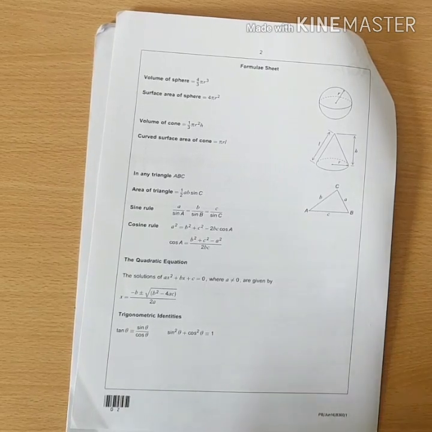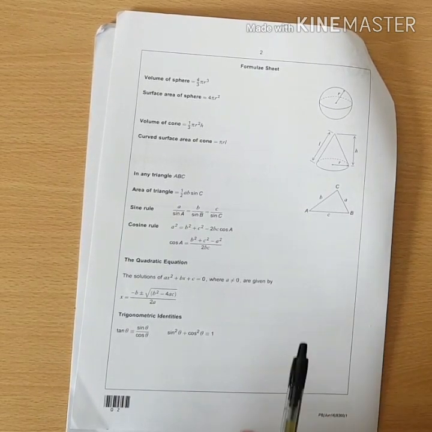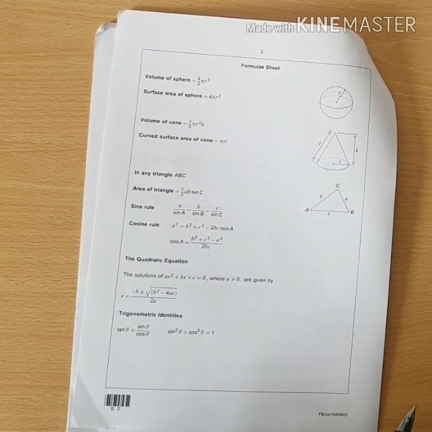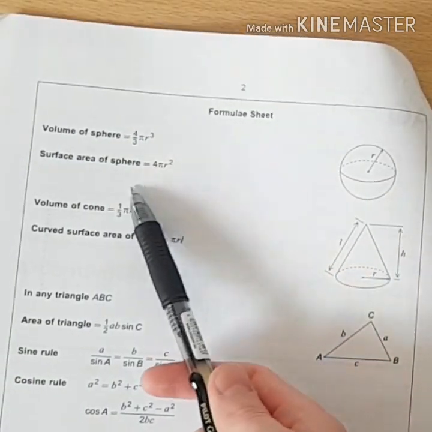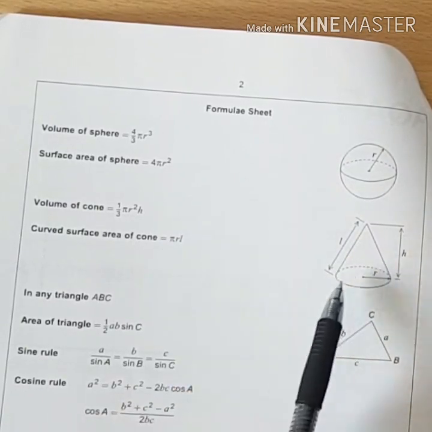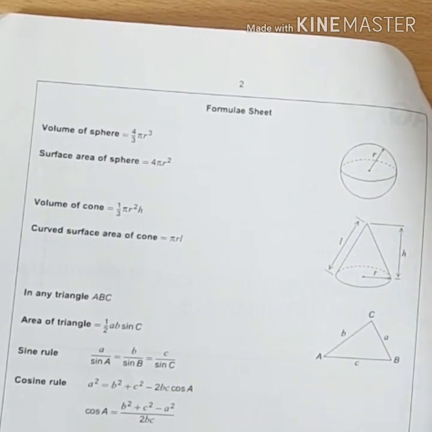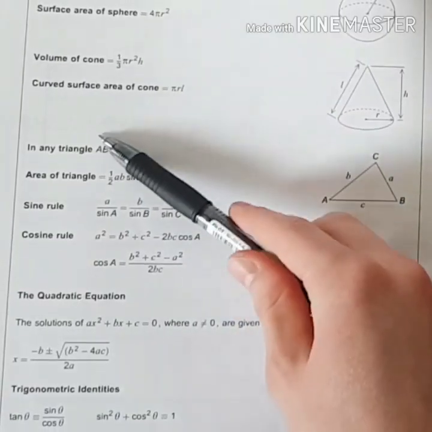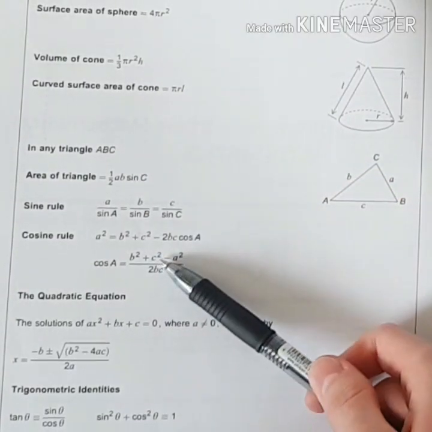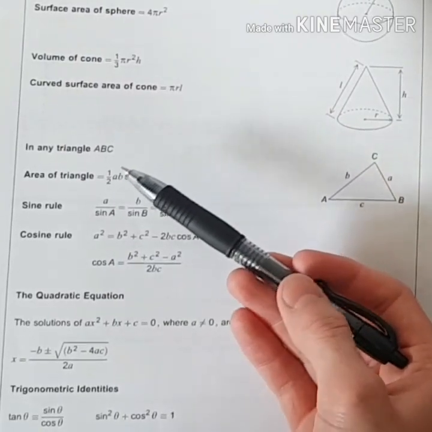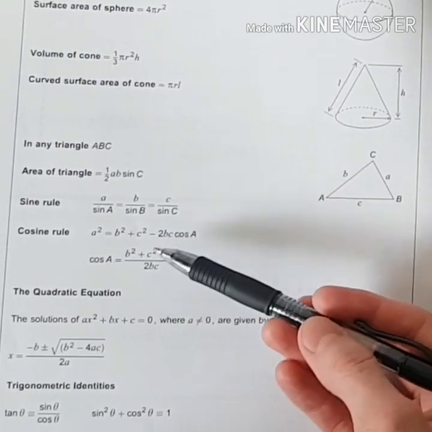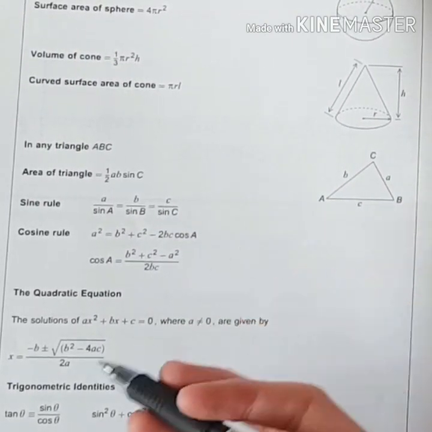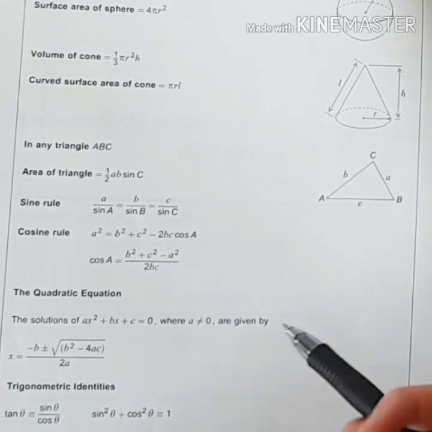So the first thing to note, guys, is the formula sheet. There are a number of formulas on here which you should probably all know by now. First we have the volume and surface area of a sphere and the cone, respectively. You guys should know that already. It's not too difficult. Then we have the trigonometric formulas, the area of a triangle, the sine rule and the cosine rule, which you will learn at GCSE mathematics.